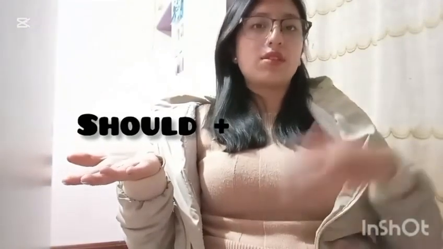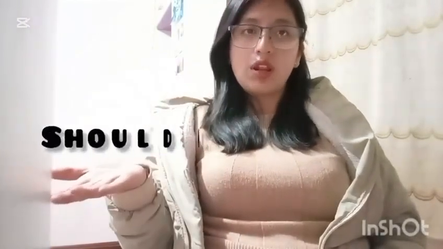After that, I show the form. Should plus base verb, for example, should wake up, should wash, should eat. And the negative form, shouldn't plus base verb. Finally, I ask students to say one piece of advice using the daily routine words. This helps them understand the meaning and use of should in context.